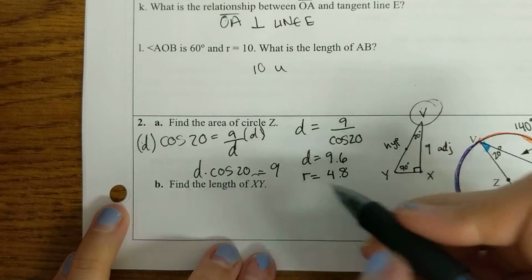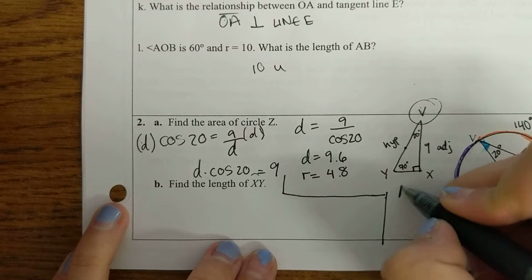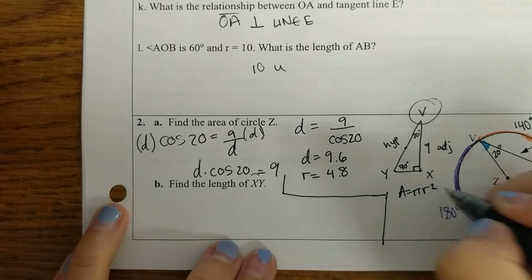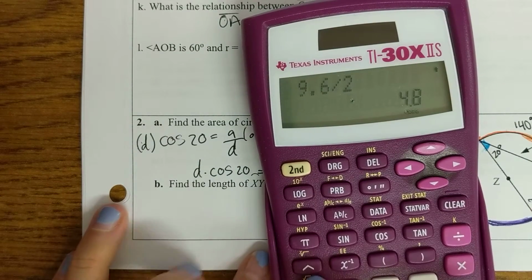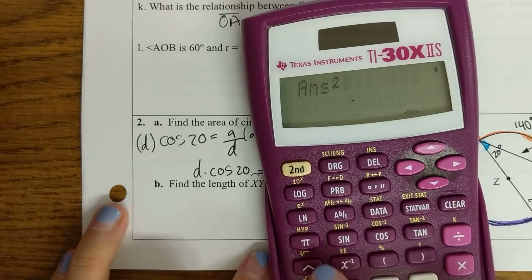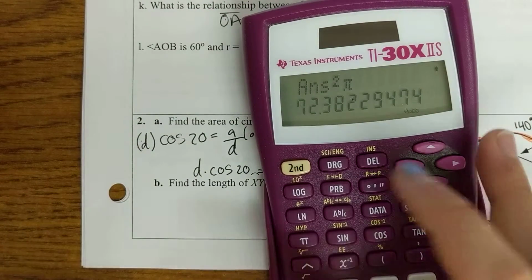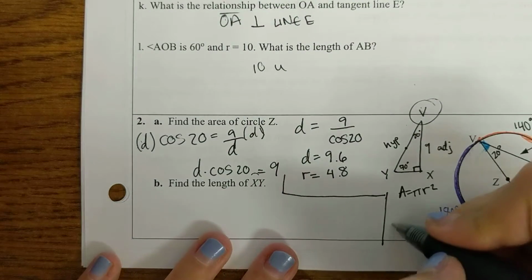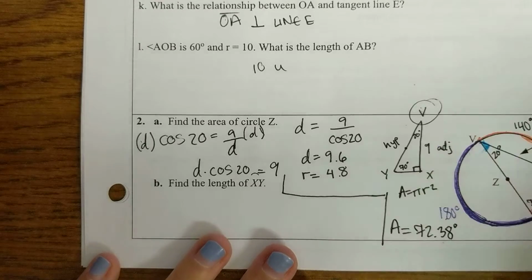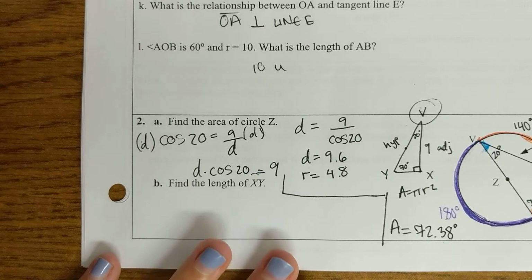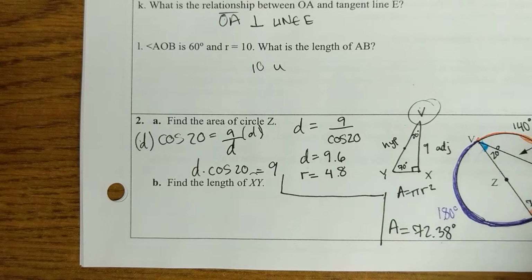Area. Running out of room here. Area is equal to pi r squared. So I'm going to take 4.8 and square it. And then times it by pi. 72.38. That's barely even a couple tenths off from the answer key. That would definitely be an acceptable answer on the test.